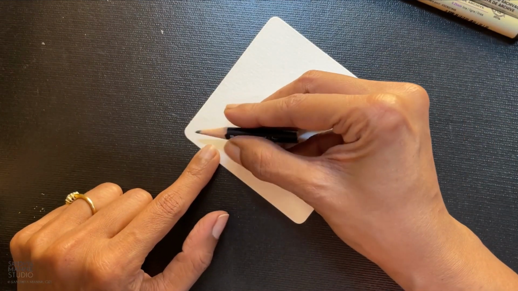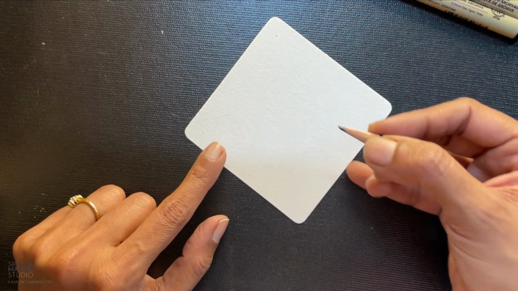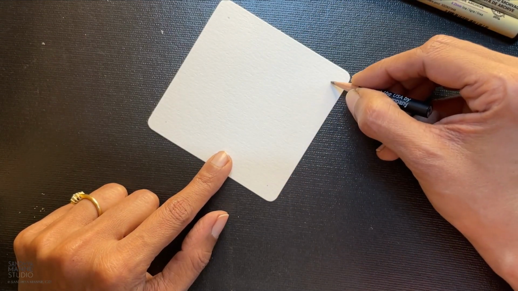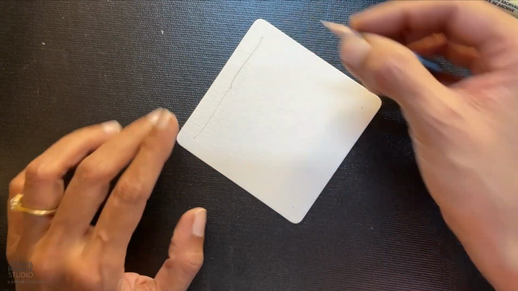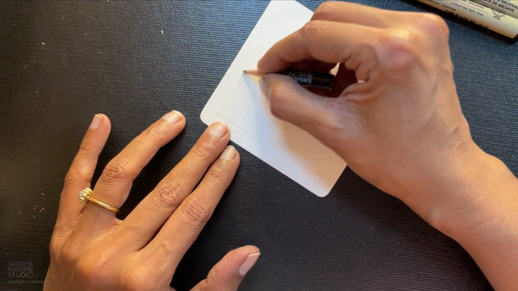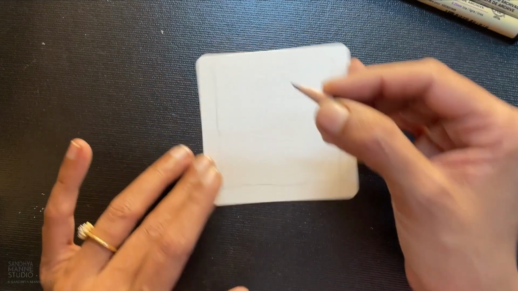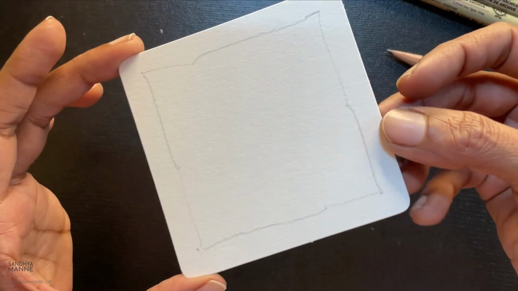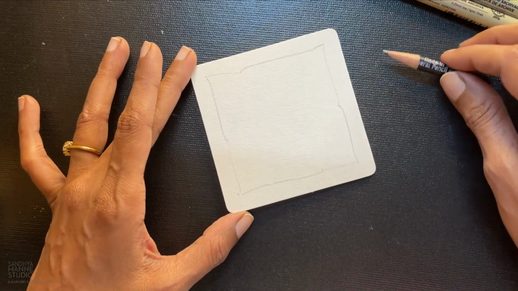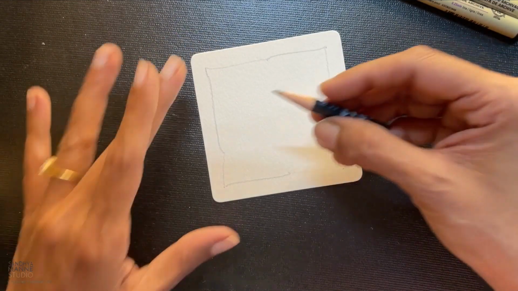So we're going to start with dots on four corners, like that. And we're going to connect it, very gently. So we are now creating a border. So that's how my border looks. So now our string goes like this.